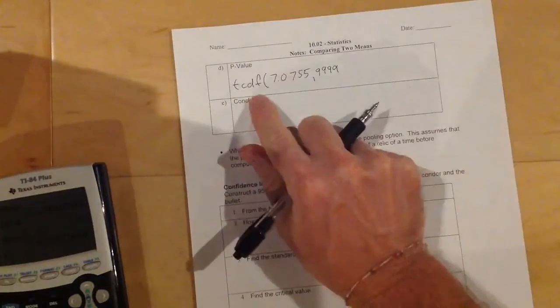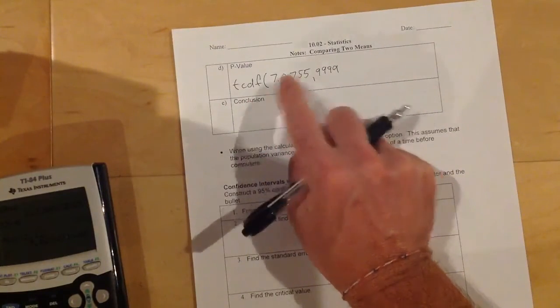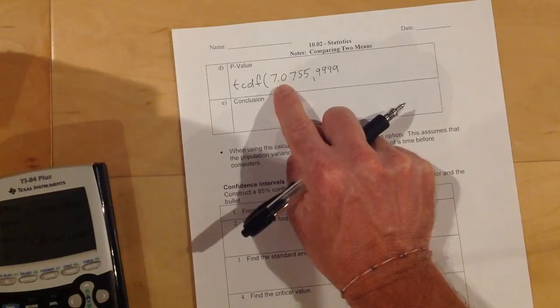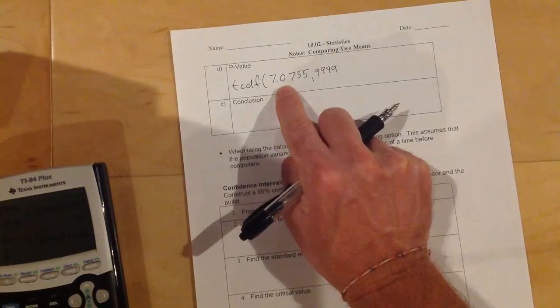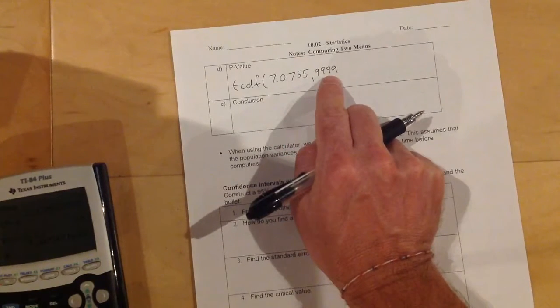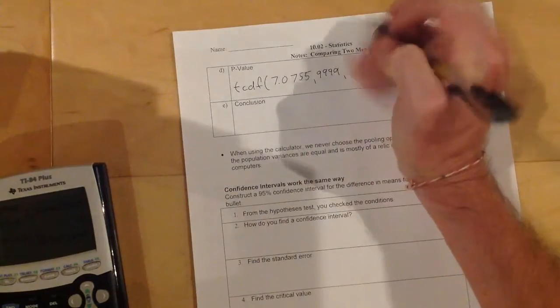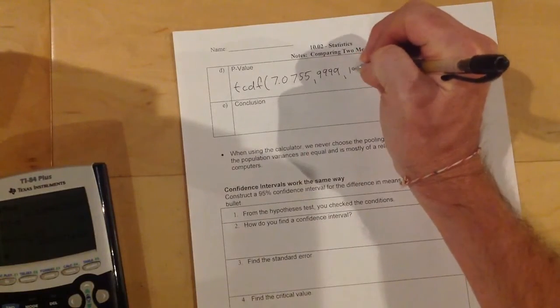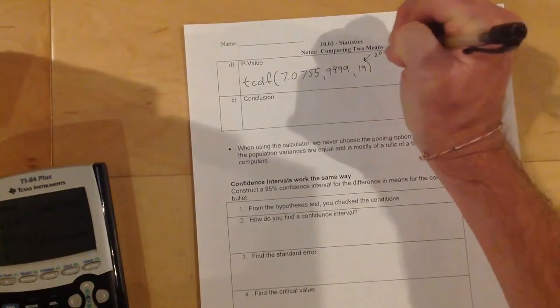Remember, generally, if it's positive here, you're going to go above. If you end up with a negative test statistic, generally you're going to go below. But we ended up with a positive one, so we're going from this to positive 9999. And then our degrees of freedom are going to be 19, because again, that's coming from the 20 minus 1.